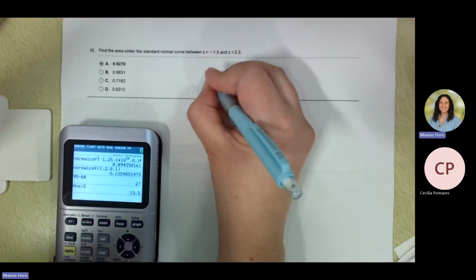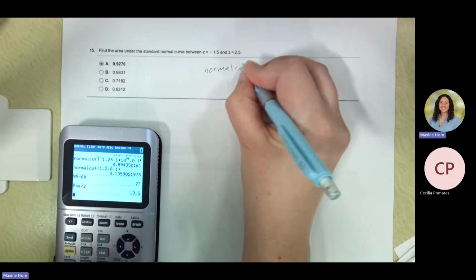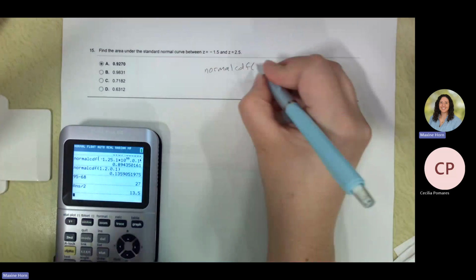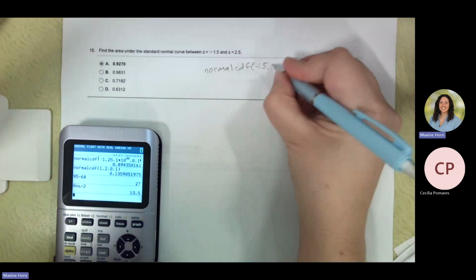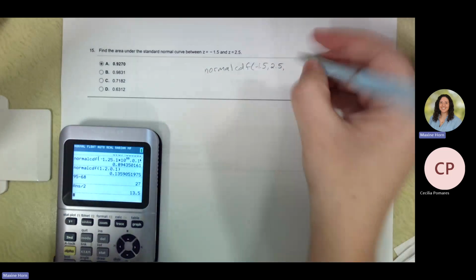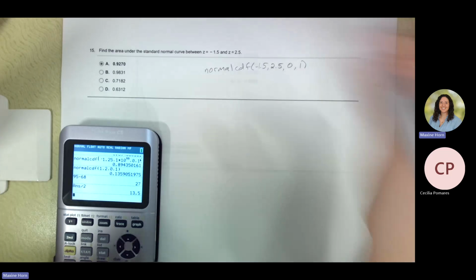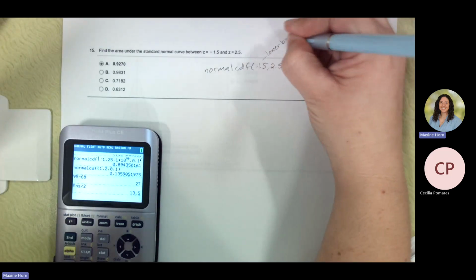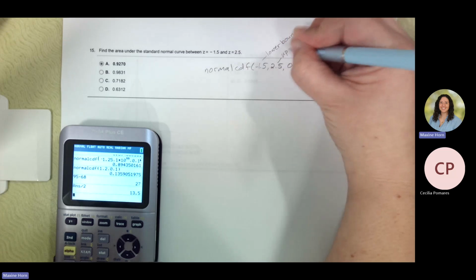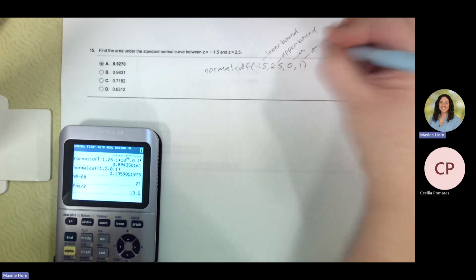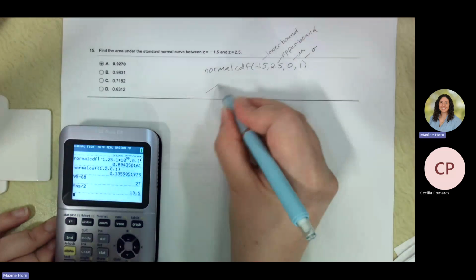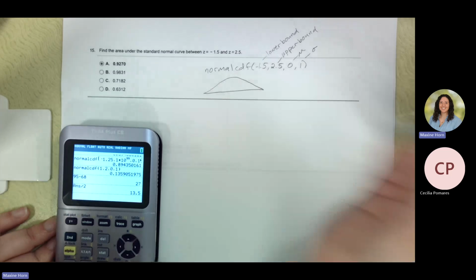Find the area under the standard normal curve between these 2 z-scores. So again, we're going to be using our normal CDF. We're going to give our lower bound, which is negative 1.5, and our upper bound, which is 2.5. And because we're dealing with z-scores, we're going to have a mean of 0 and a standard deviation of 1. So again, don't forget what these actual things are. This is the lower bound. This is the upper bound. This is the mean. This is the standard deviation.